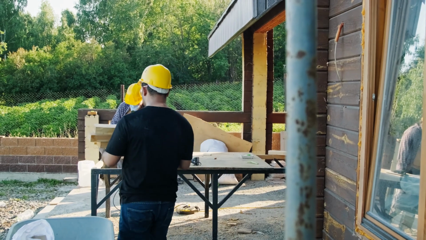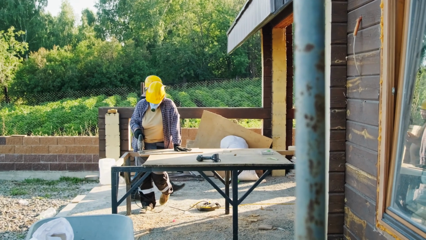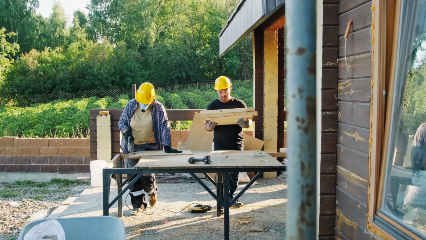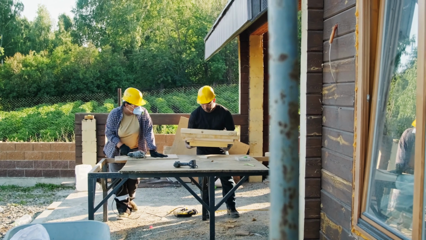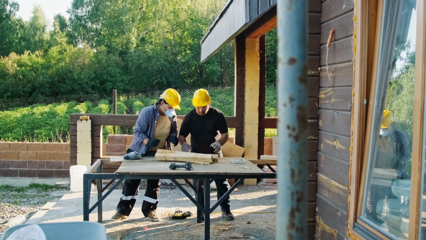Probably $15,000 to $20,000 to rehab a bathroom. $25,000 to $35,000 to renovate a kitchen. But you might not need to renovate the kitchen. You might just need to paint the cabinets. You might need to throw in some appliances.